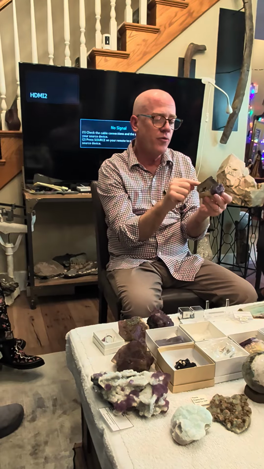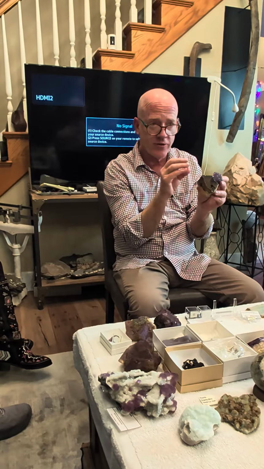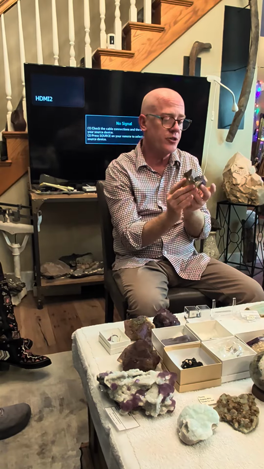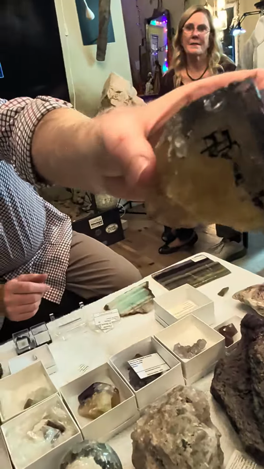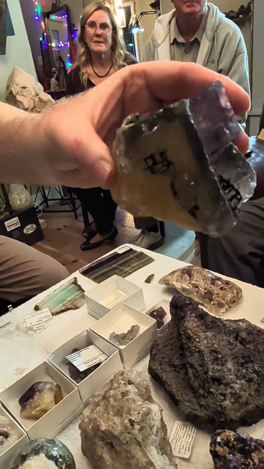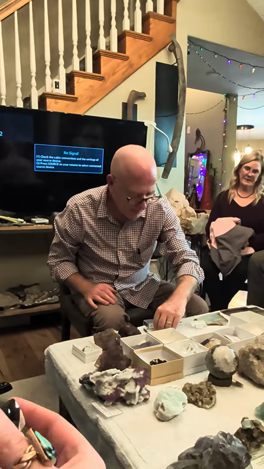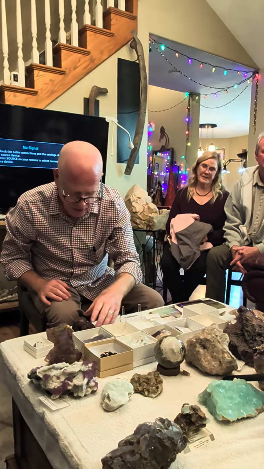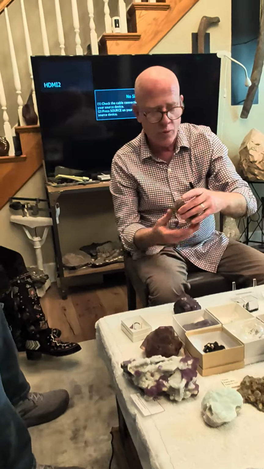You've got purple over yellow, but between the two is a layer of chalcopyrite crystals. It's like somebody just sprinkled glitter dust in there. Hold it up and look at the crystal shapes. Here, I'll let you pass it. That's a cool piece.